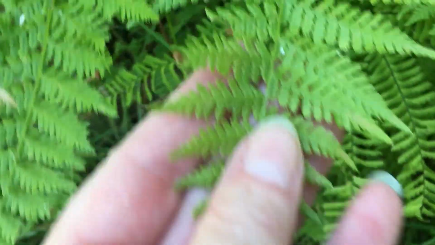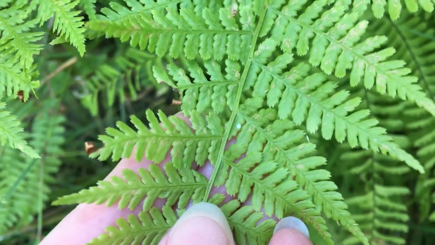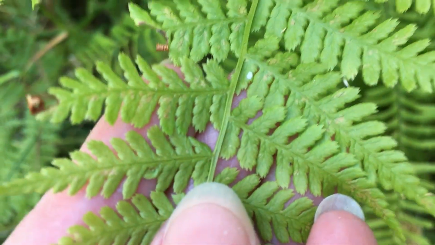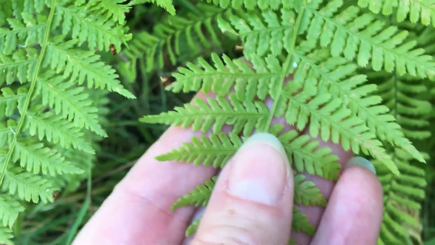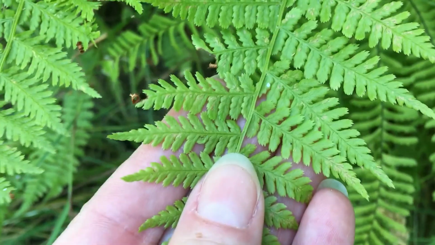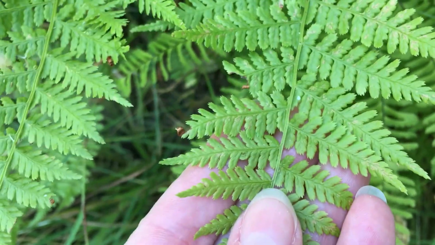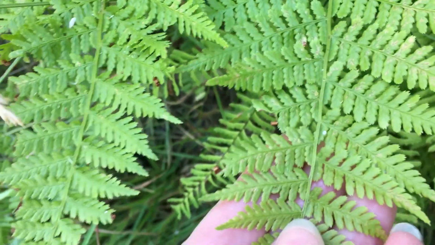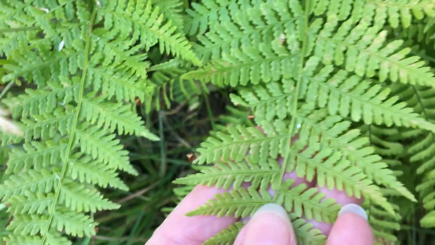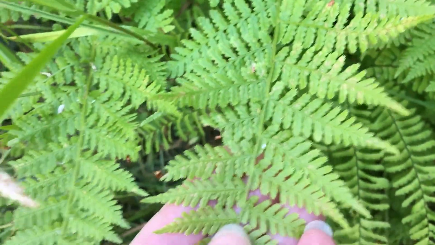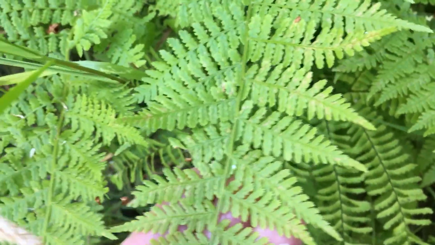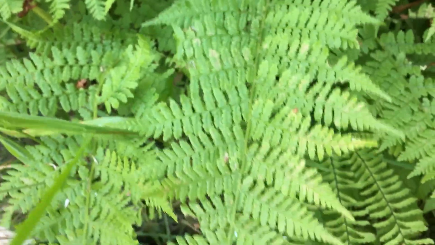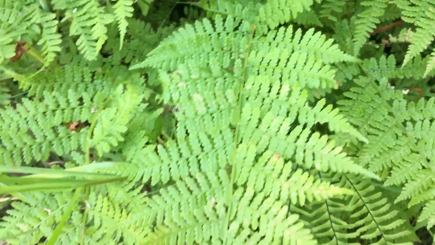You'll also notice the pinnae on this frond are a little bit more toothed around the margin. So this one is twice compound, unlike our sword fern, which is just once compound. And this one is more toothed along the margin, and it's not evergreen like the sword fern is. So this one will die down in the winter and come back in the spring. So lady fern, Athyrium filix-femina, but it is also Dryopteridaceae, that same family with sword fern.